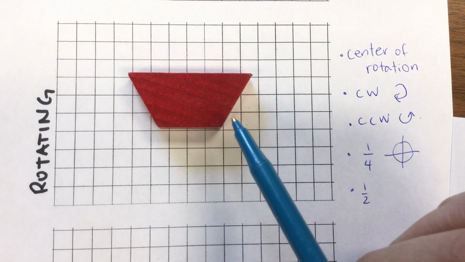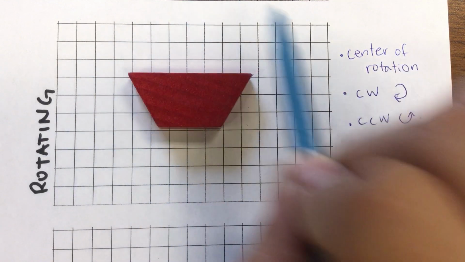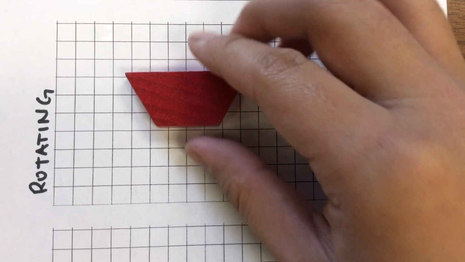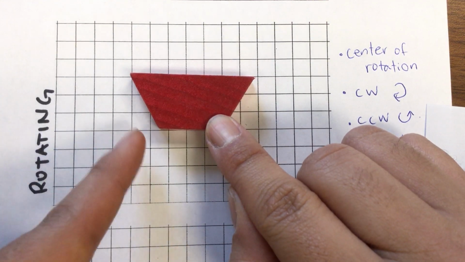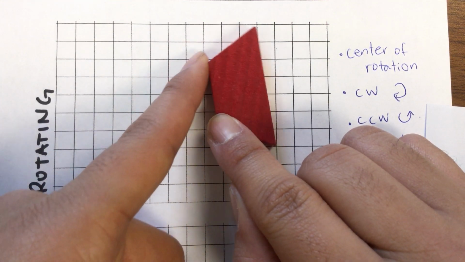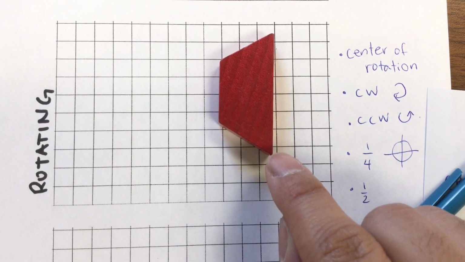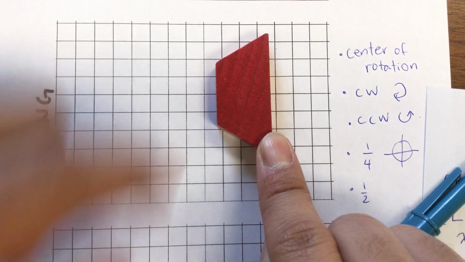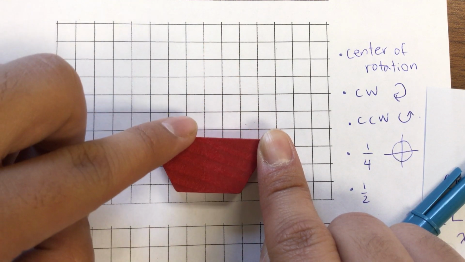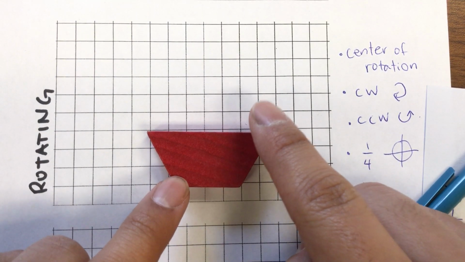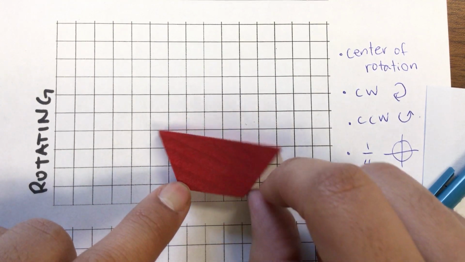1/4 clockwise, so that way, clockwise, and the center of rotation is at this point, then this point always has to be held down, and then we move it from there, just like that. If now the center of rotation is right on this point, then we hold it down here, and we move it down like that. Center of rotation is this point, so we always hold it down, and that's what it means by center of rotation.